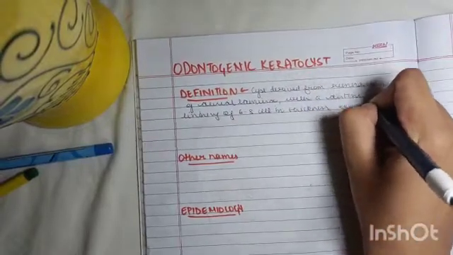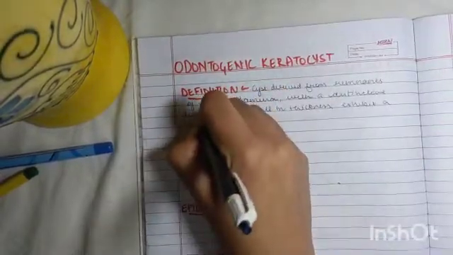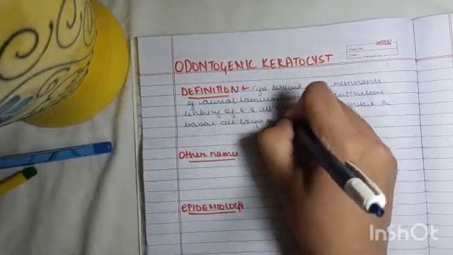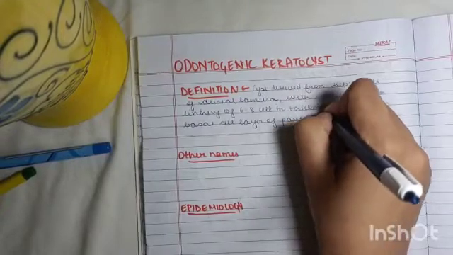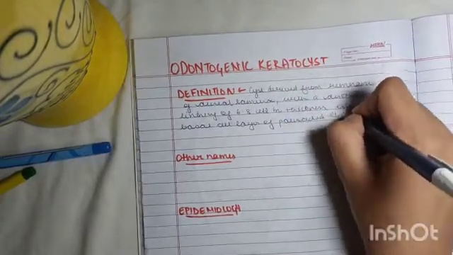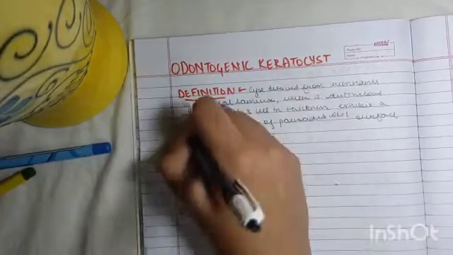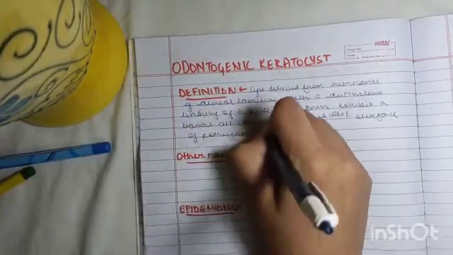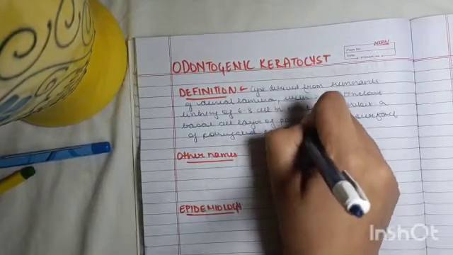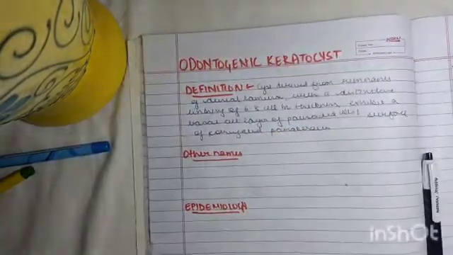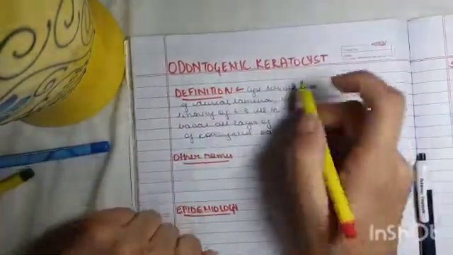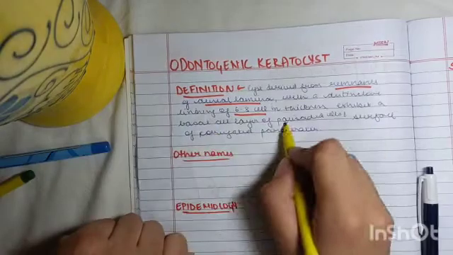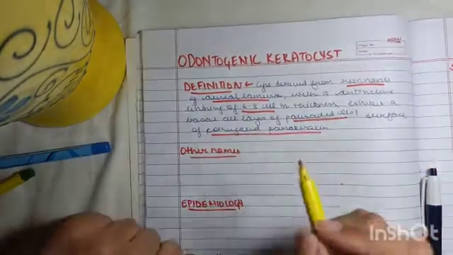exhibiting a basal cell layer of palisaded cells and a surface of corrugated para-keratin. Okay, so the basic keywords that you will have to remember are, first of all, it's a remnant of dental lamina, then it is 6 to 8 cells, then it is showing palisaded cells and corrugated para-keratin.